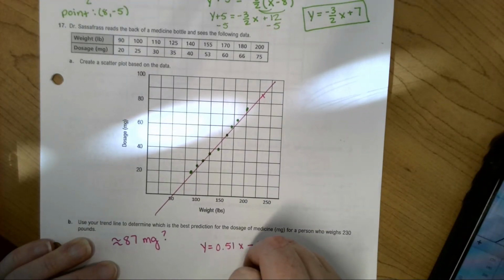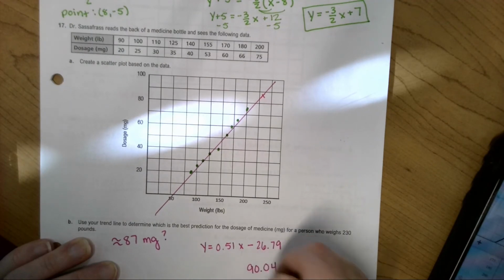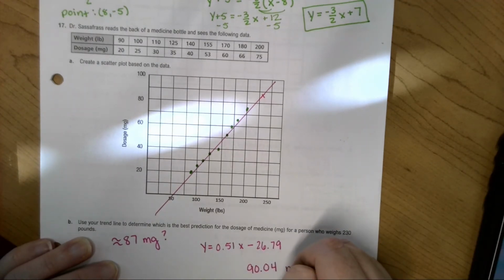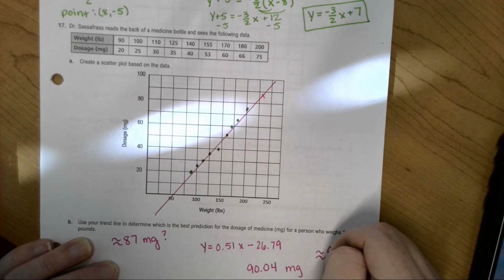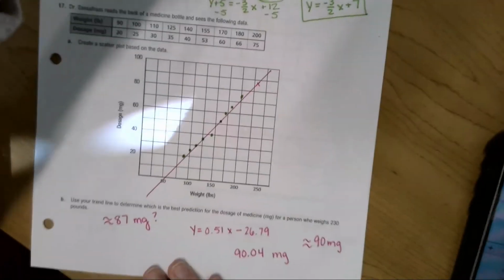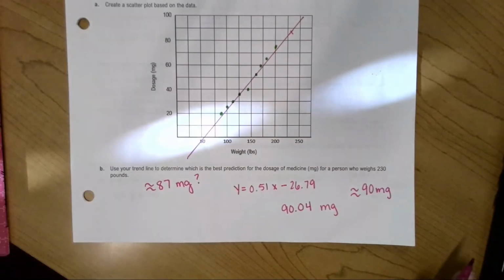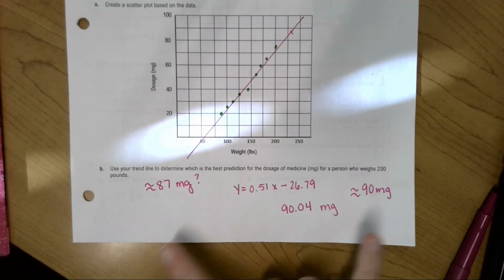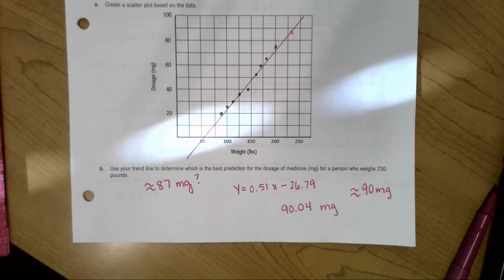So we have 90.039, or 90.4 milligrams. So about 90 milligrams for a person who weighs 230 pounds. So that's more exact than a trend line. And basically what that means is my trend line was not the best. I wasn't off by much, but my trend line was not the best predictor for this.